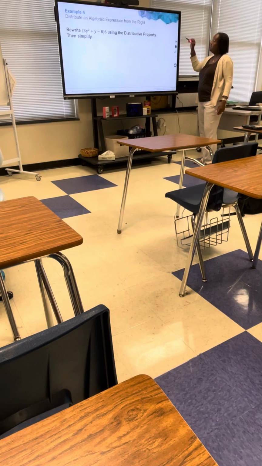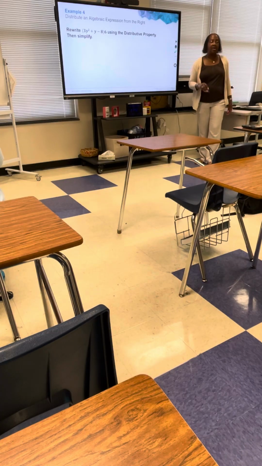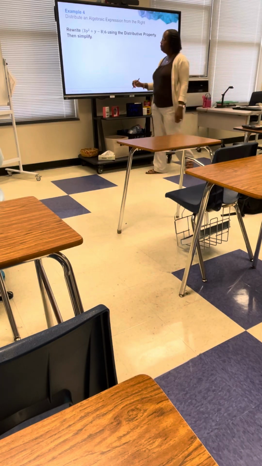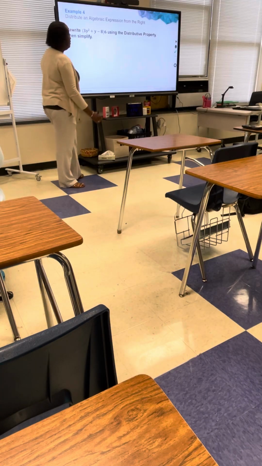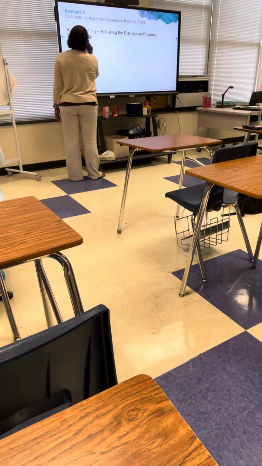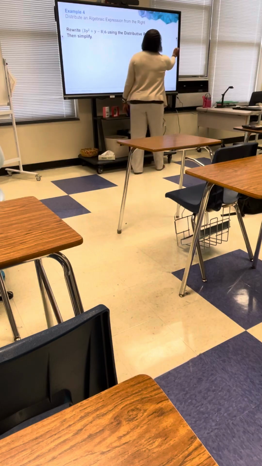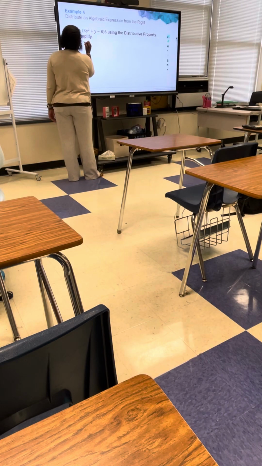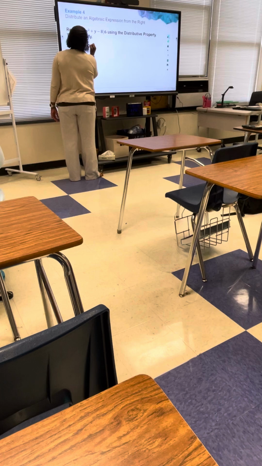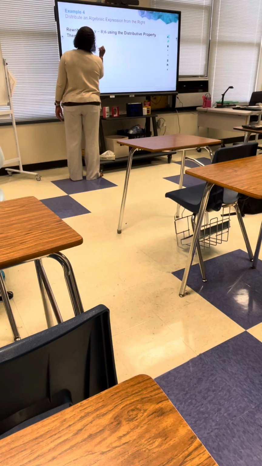And number 4 says they still want us to distribute, but this time, the number we are distributing is where? It's behind what's in the parentheses. Do you think that's going to change how we look at the problem? No. It isn't going to change how we look at it. Probably it looks a little different, but it doesn't change how we look at the math, okay?